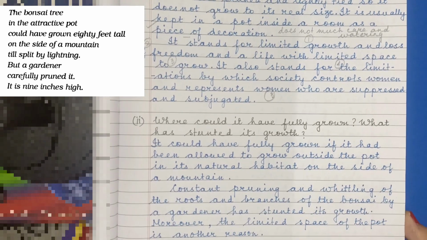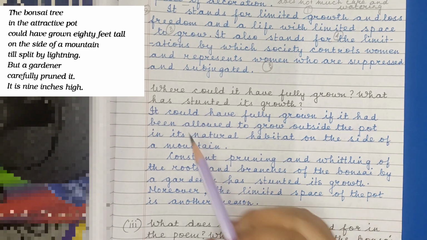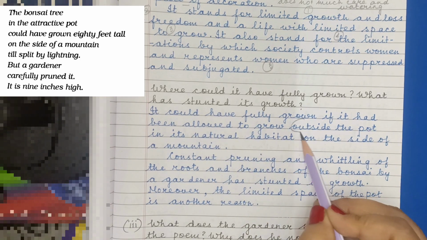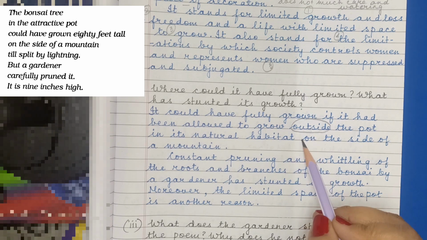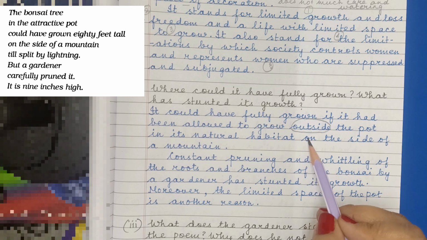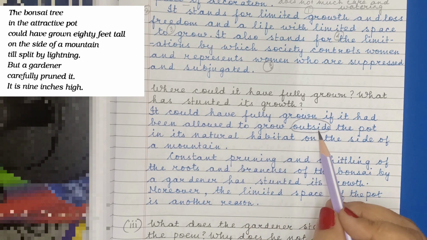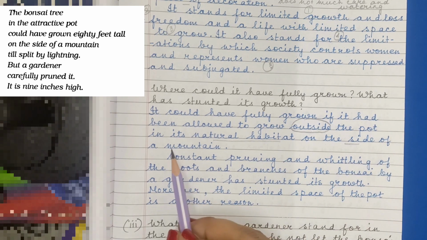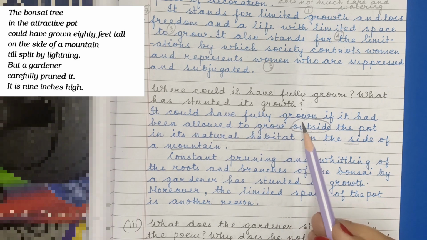Number 2, where could it fully grow? What has stunted its growth? It could have fully grown if it had been allowed to grow outside. This word outside is very, very important because bonsai plants are usually kept inside the room and in a small pot. So, if the tree had been allowed to grow outside the pot in its natural habitat on the side of a mountain, then it could have fully grown as tall as 80 feet.